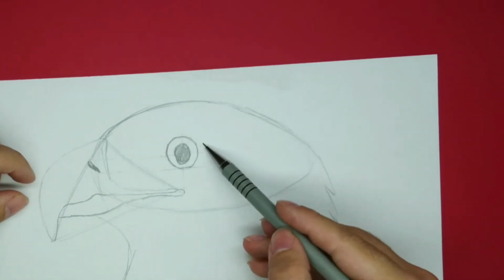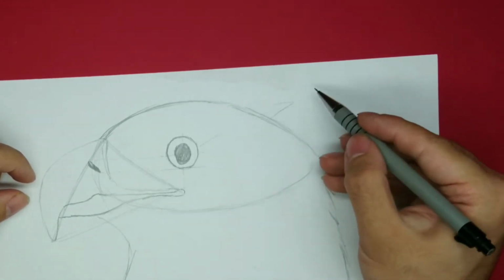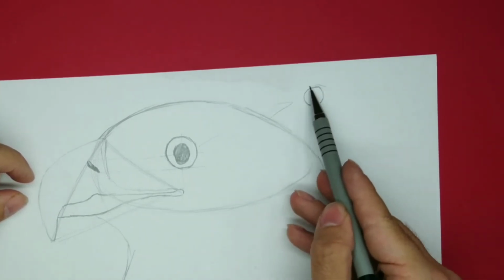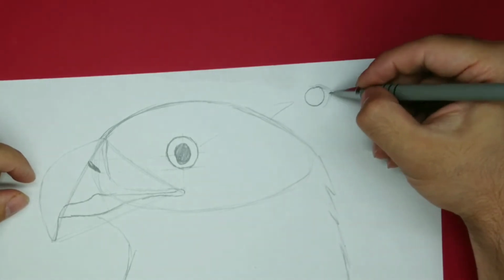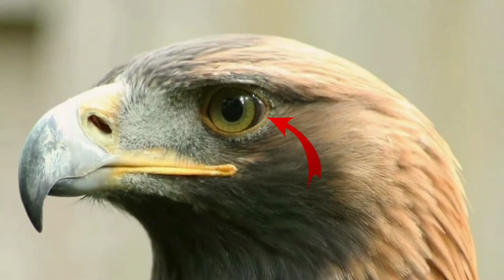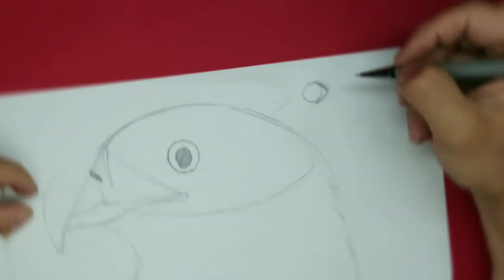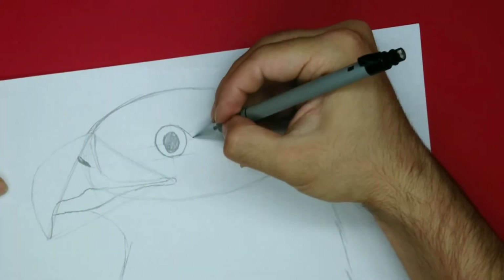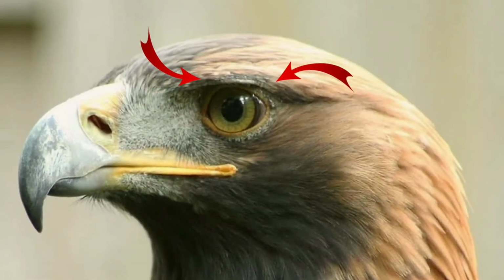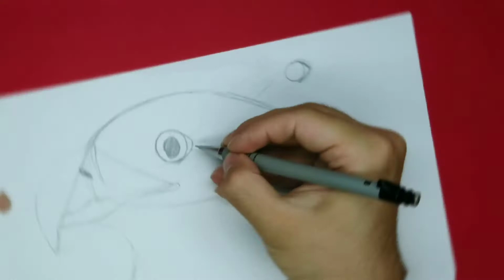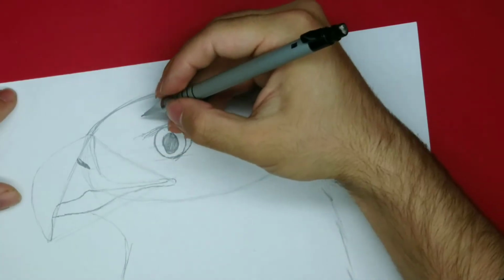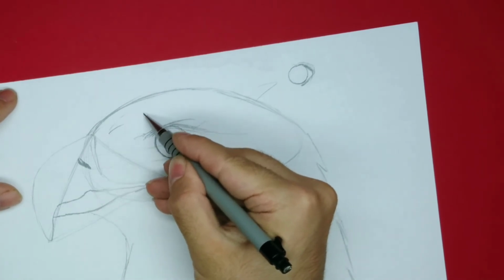A few points about drawing eagle eyes. The eagle's eye should not be drawn completely round from the side angle, otherwise it will look like an owl. It should be drawn slightly oval, just like the picture. The upper part of the eye is very close to the eye and you should not draw it too far. Drawing feathers and their shape has a separate method that you can see in the next part.